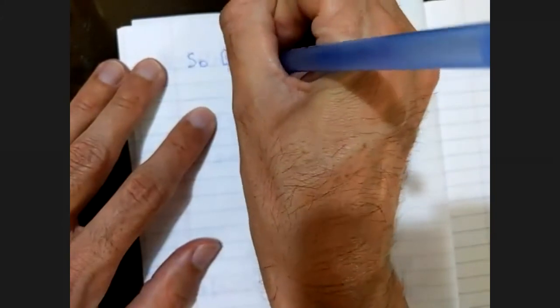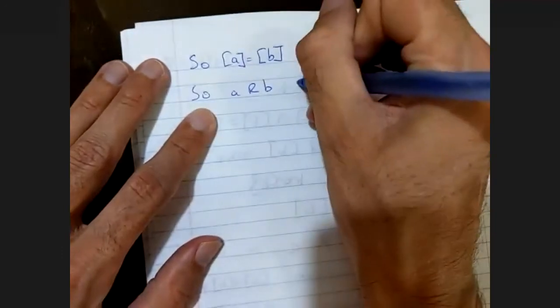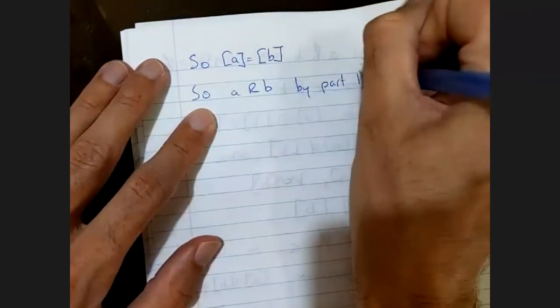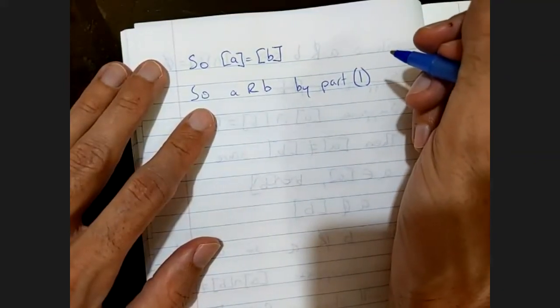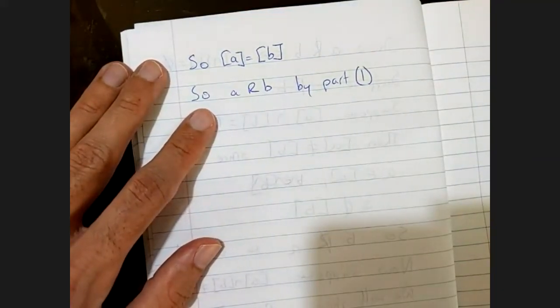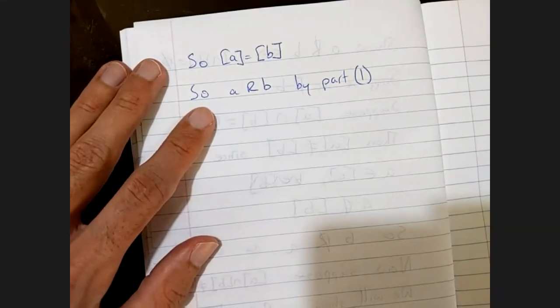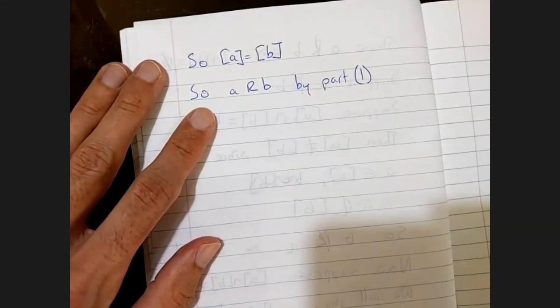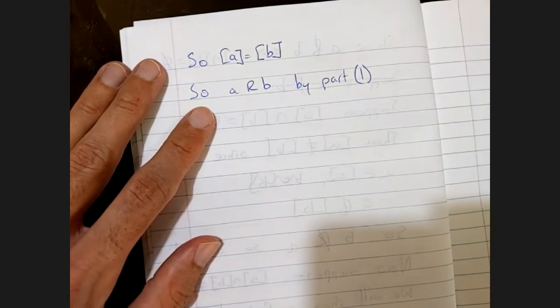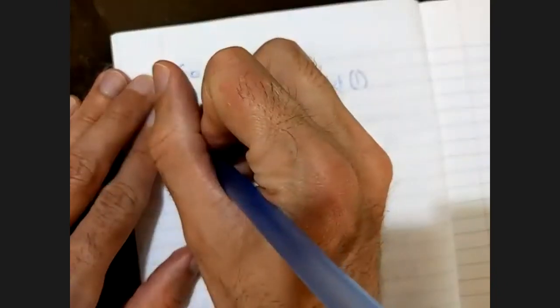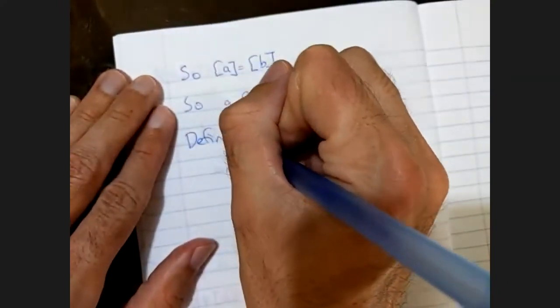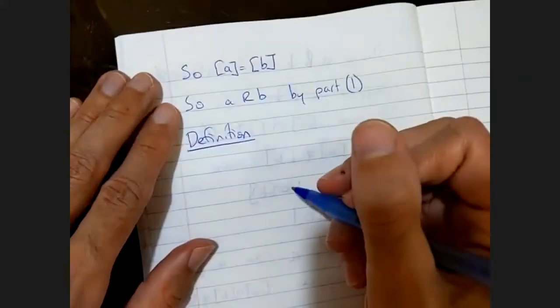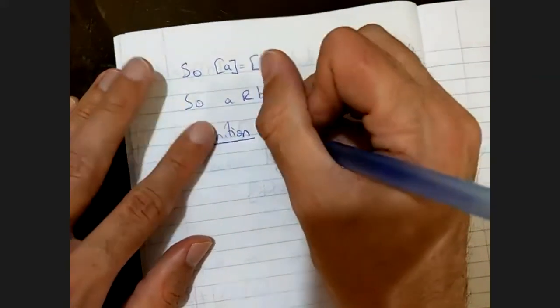So the equivalence class of A equals the equivalence class of B, so A is related to B by part 1. So equivalence classes are either equal or disjoint. There's nothing in between for equivalence classes. We say to ourselves, well, let's try and collect all the properties that equivalence classes have and give those a name. So we have this definition of a partition.